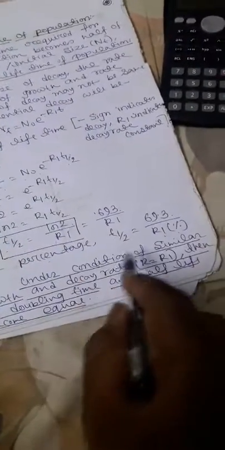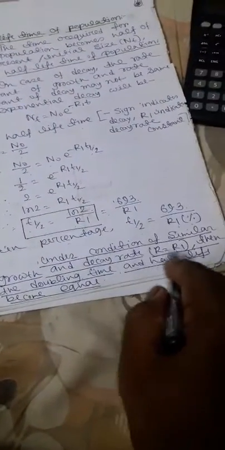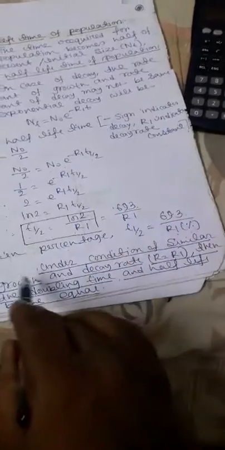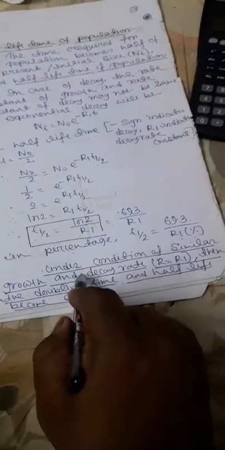Under the condition of similar growth and decay rate, that means when r is equal to r1, the doubling time and the half life become equal. That means when growth rate and decay rate are both equal, the doubling time and half life time are also equal. Next I am going to discuss the limitations of exponential growth.